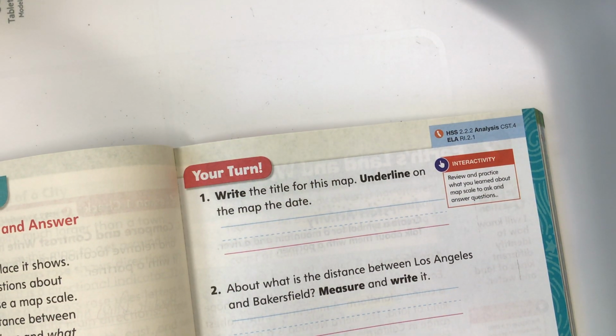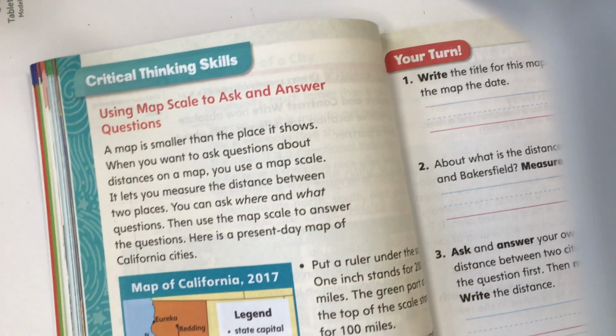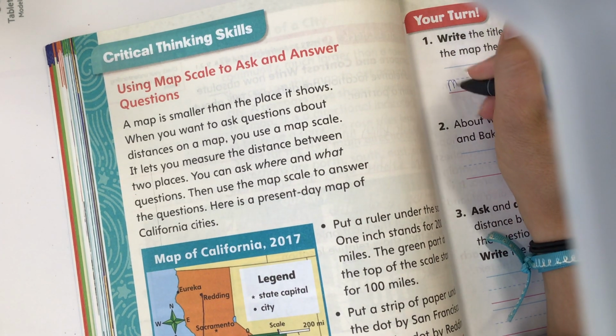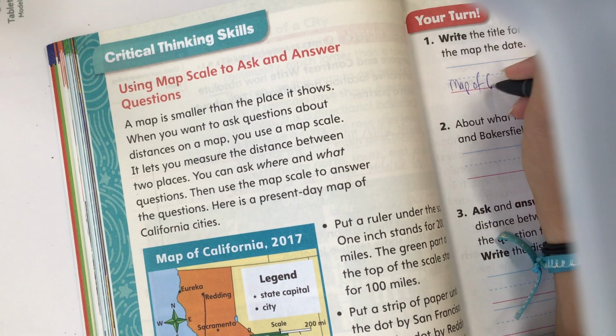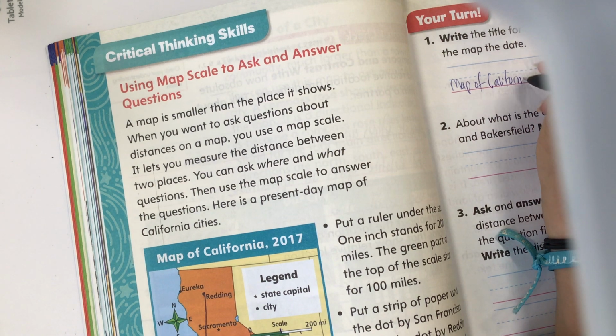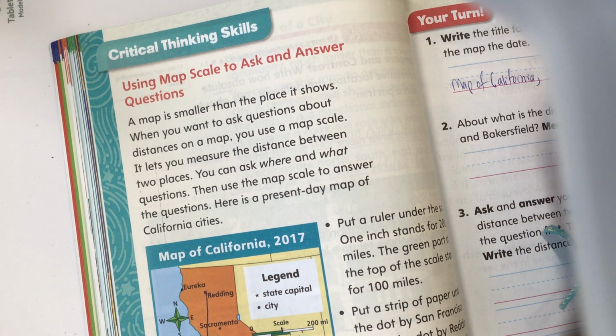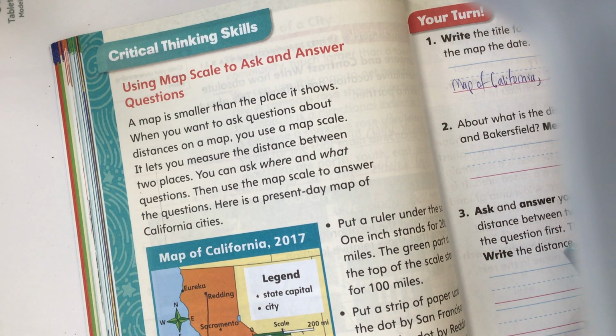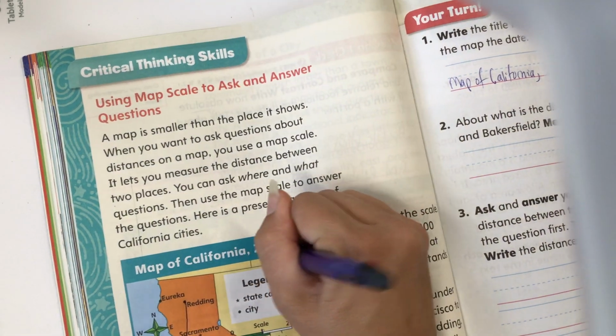Write the title for this map. Underline on the map date. Okay, so the title of the map is Map of California. So I'm gonna put Map of California, comma, 2017. Underline on the map date, so underline the date, 2017.